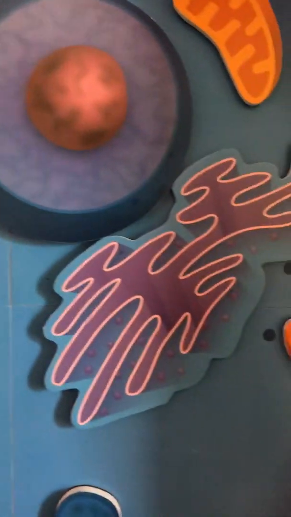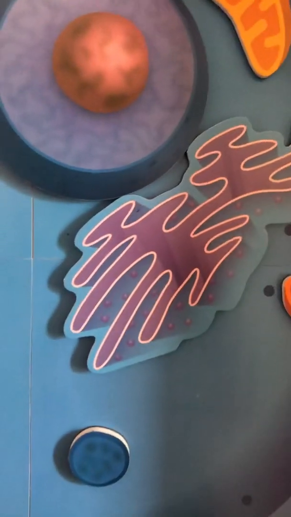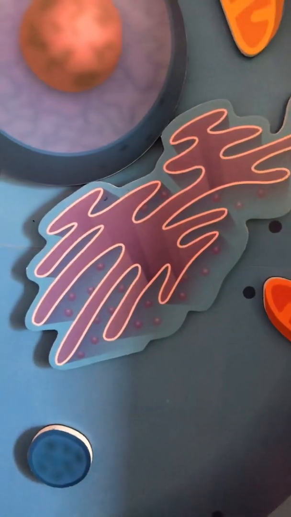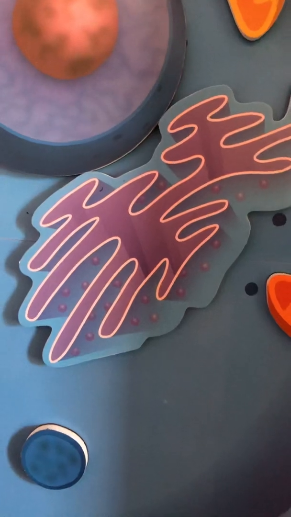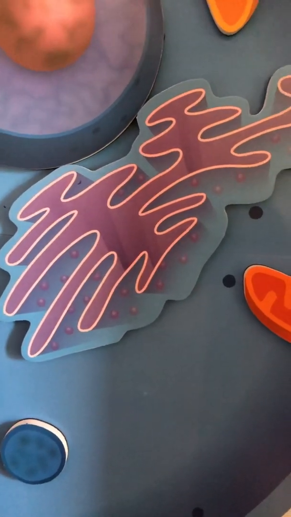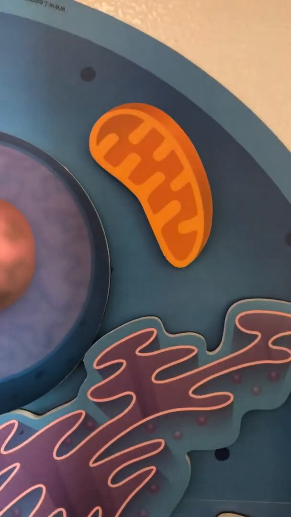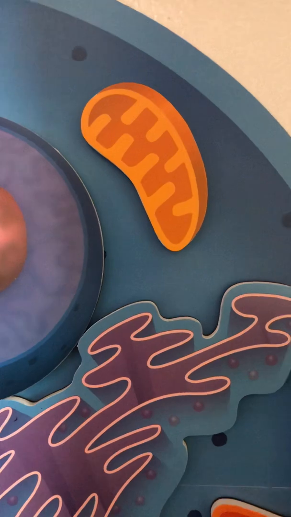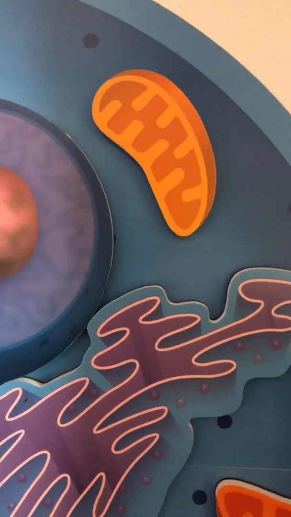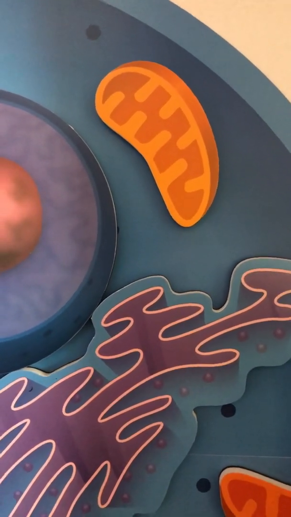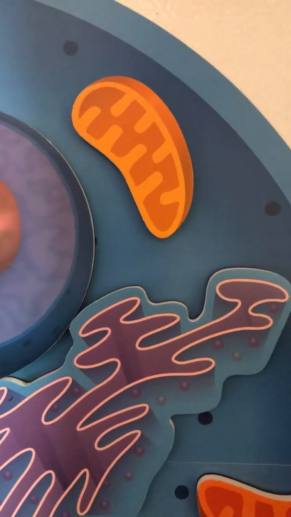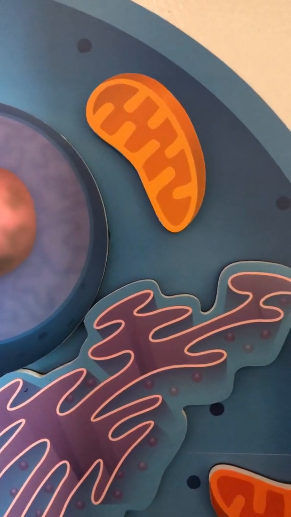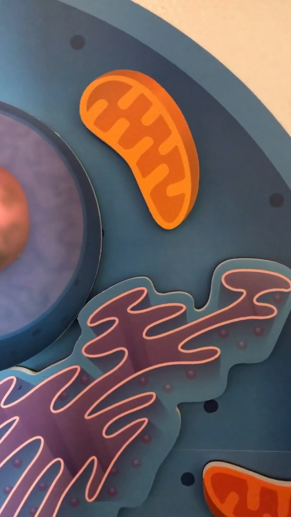The ribosomes are little kind of roundish looking organelles that help unzip the genetic material to synthesize or make proteins. This organelle here is a mitochondrion, or plural is mitochondria. This is what we call the powerhouse of the cell. It's where sugars are broken down to help make ATP, to help make energy for the cell.